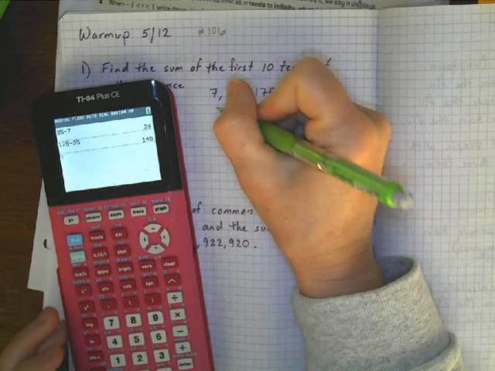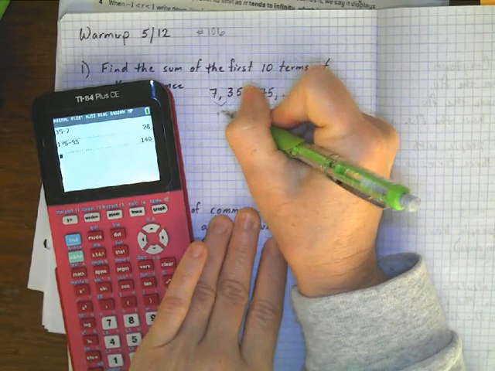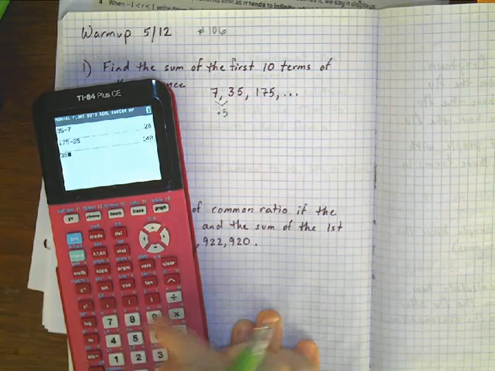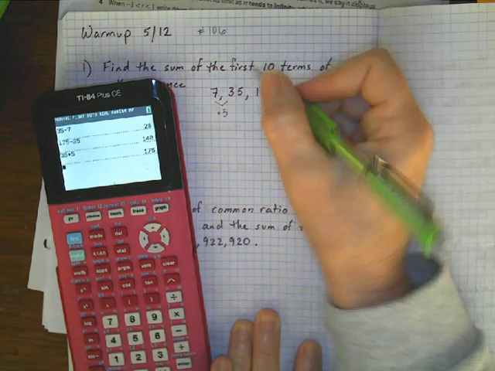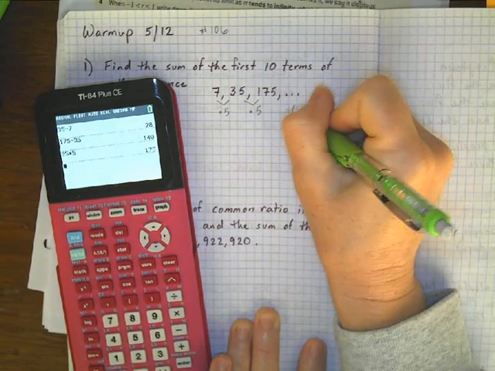So what am I multiplying by? Well, this one I can do in my head. I'm multiplying by 5. 7 times 5 is 35. And then let's test the next one. 35 times 5 is 175. Okay, so this is geometric. So I know what I'm dealing with.